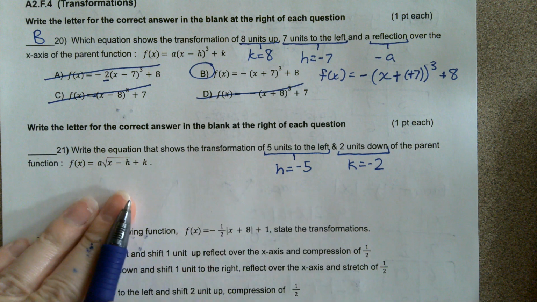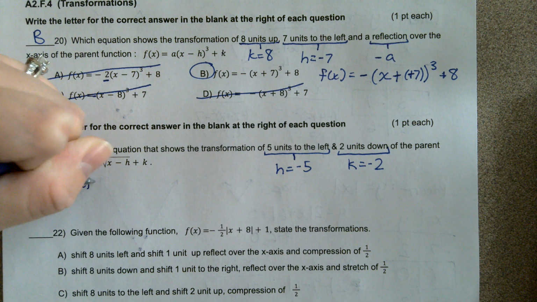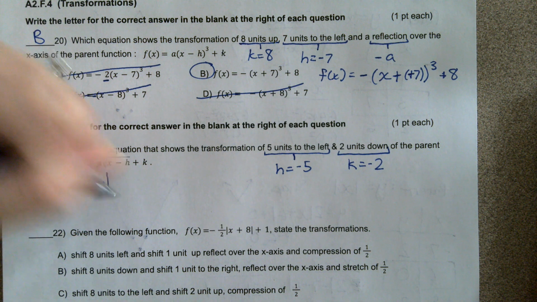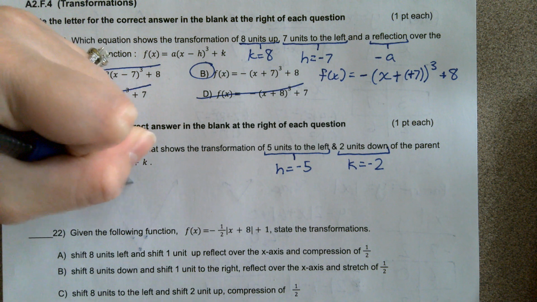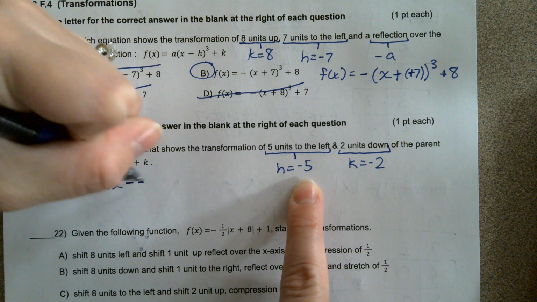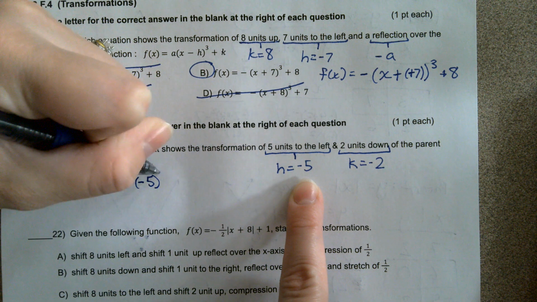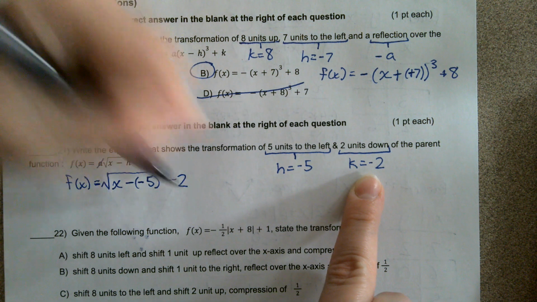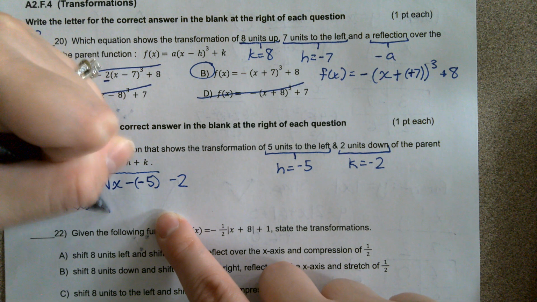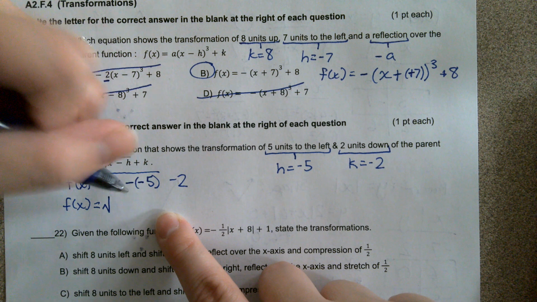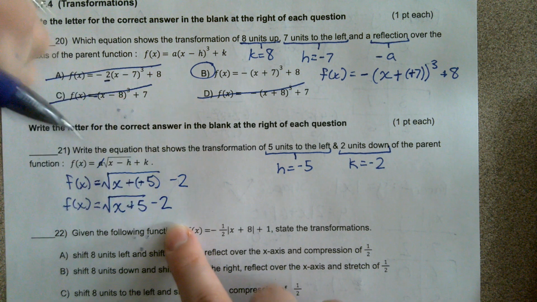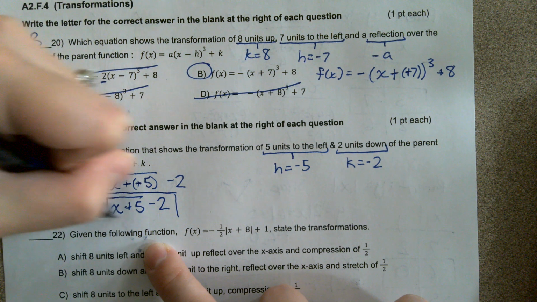Those are the only transformations. So now I'm going to plug these into my equation. They don't give us an A, so A is 1. So we're just going to drop it. Square root. X minus is always there, minus h is -5, finish the square root, k is -2. And then we can simplify this just a little bit more. Square root, x minus -5, 2 negatives in a row make a positive, so this is just x plus 5 minus 2. And that's my answer.